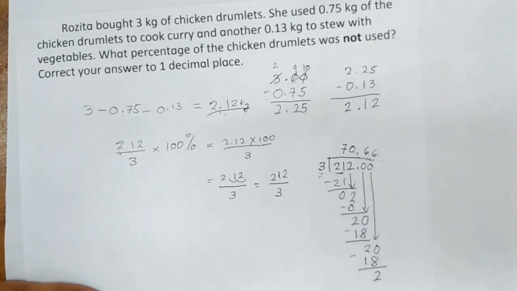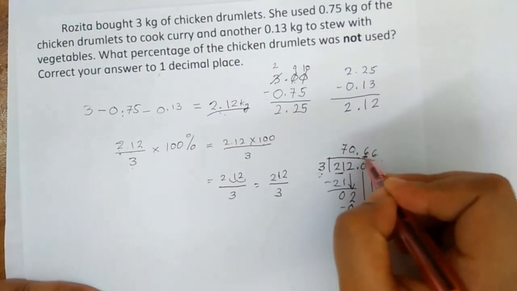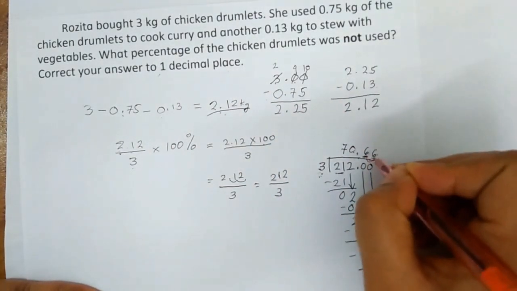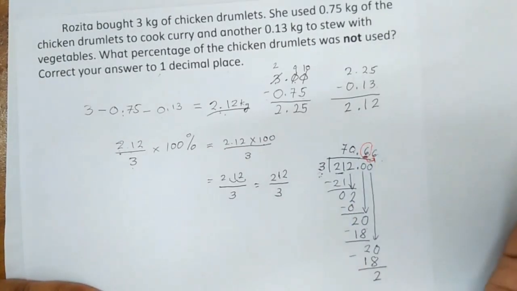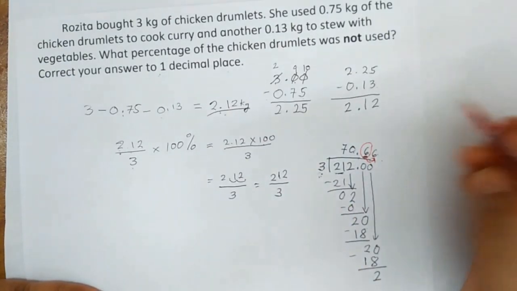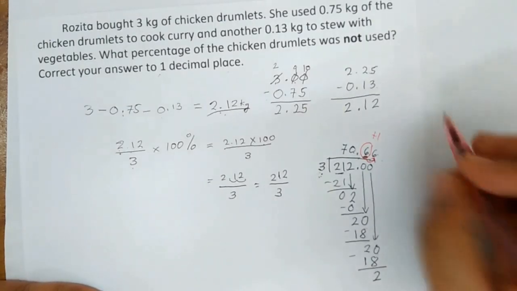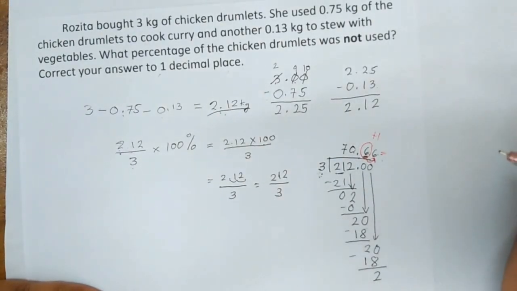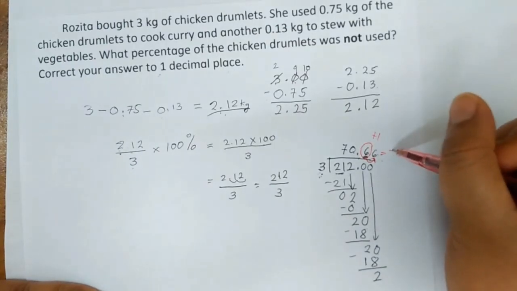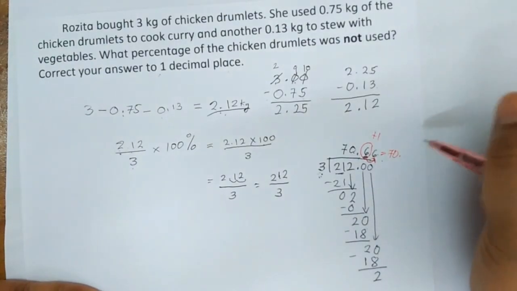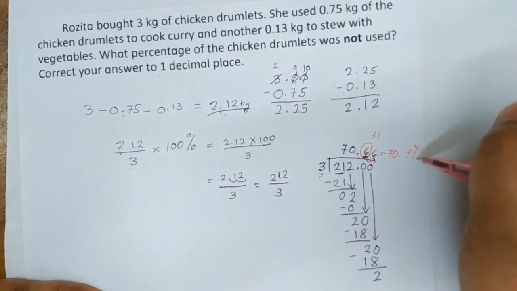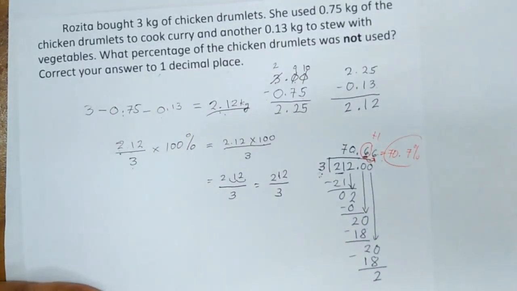So we're going to correct or round off this into 1 decimal place. This is 1 decimal place. Look next door. This is 6. What will happen to 6? Very good. We're going to add 1. So if we round off, it will be 70.7%. So that will be the answer.